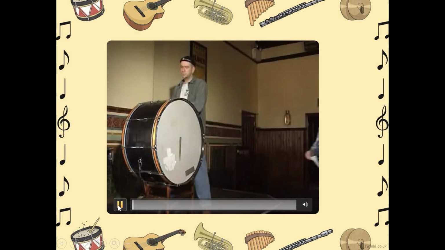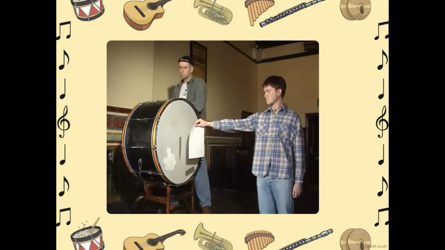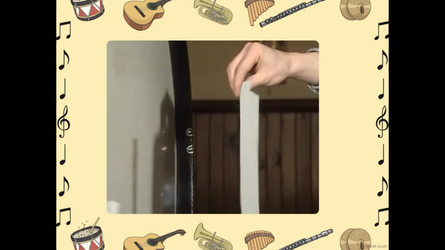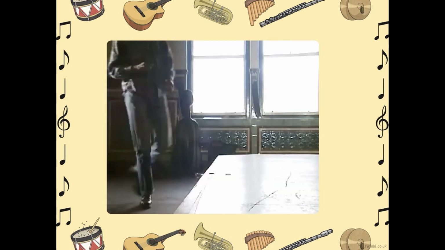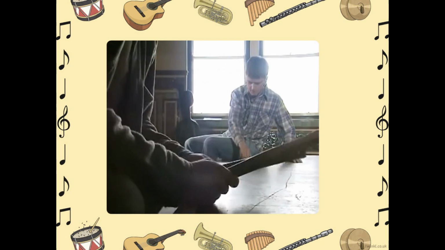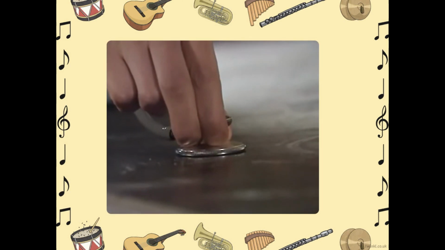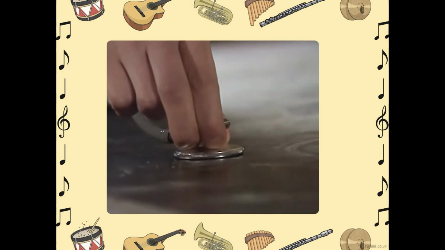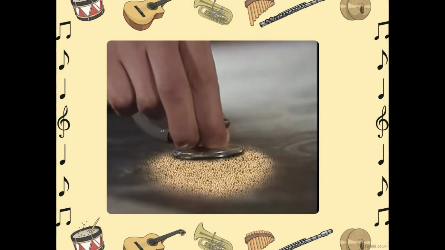If you don't believe that air vibrates, take a look at this. Sound waves can travel through solid things like wood as well. The particles in a solid are packed together far more tightly than air particles.